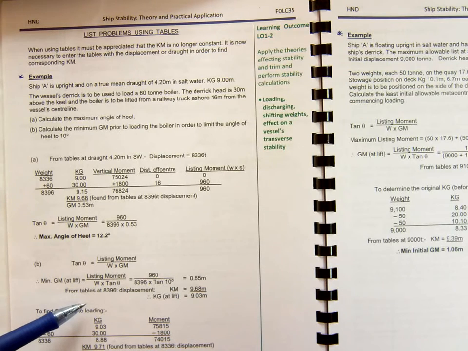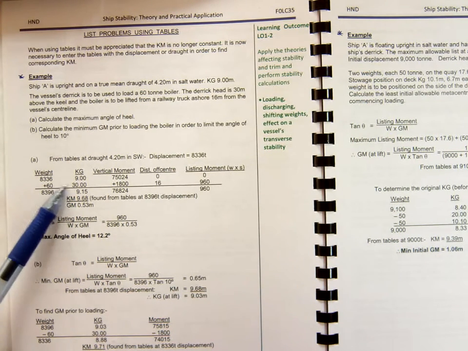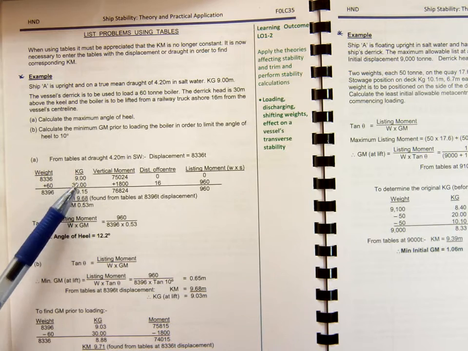So what we're doing here, we're having to increase the GM to reduce the angle of heel. And of course, to increase the GM, we have to reduce the KG. And we can see there that on the first problem, our KG initially was 9. Now our KG prior to loading is going to be 8.88. So we're going to have to reduce that in order to get the correct GM at the start.